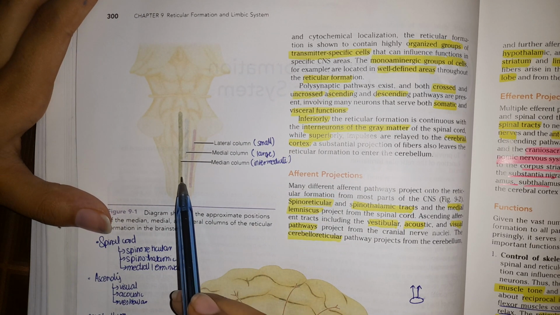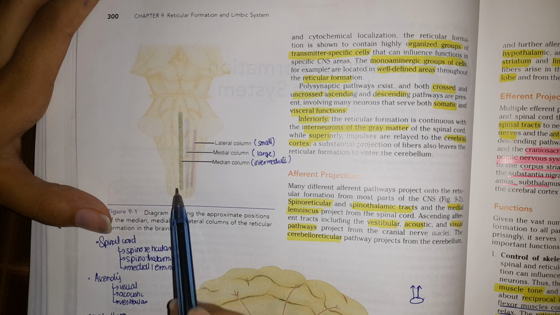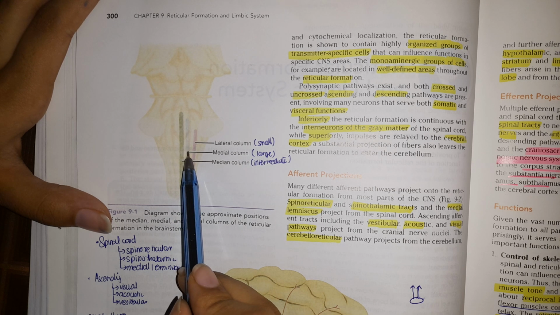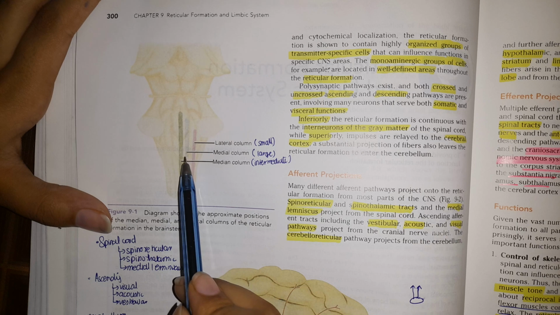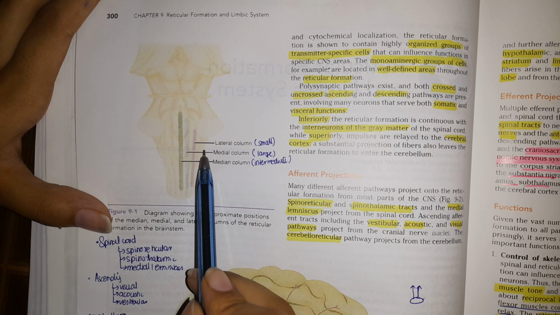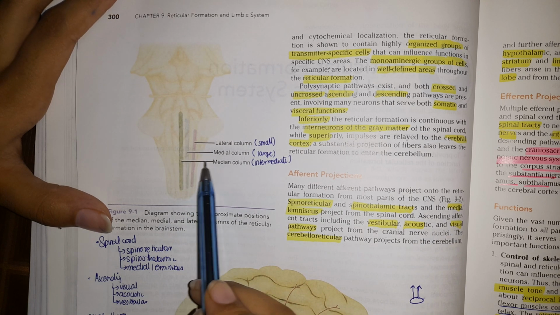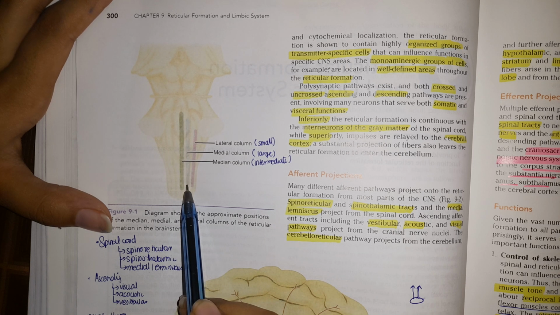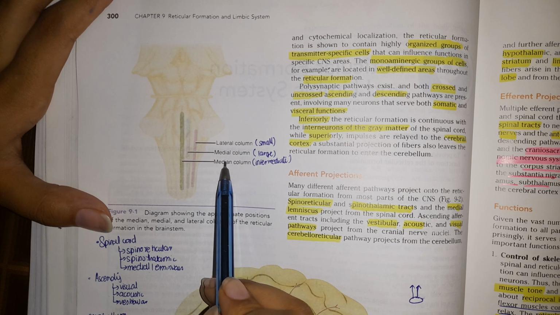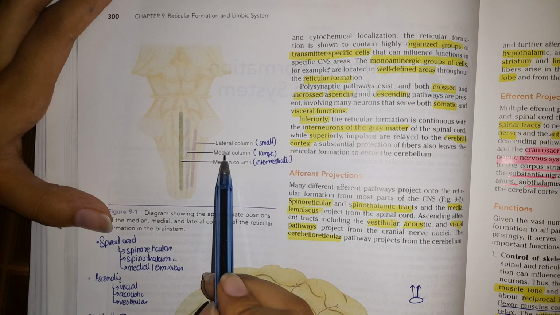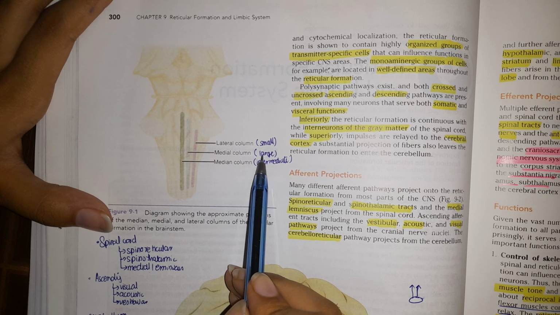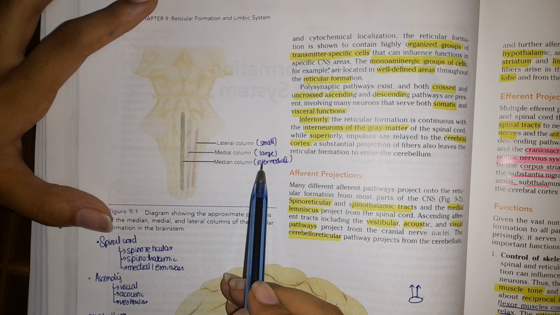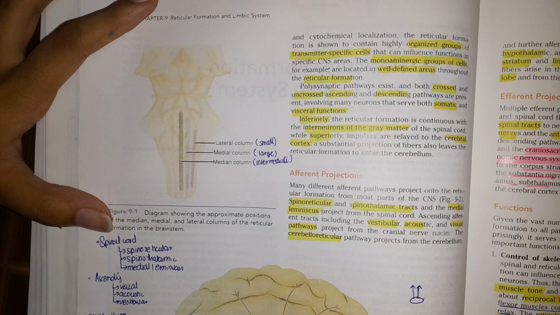Just in the median side, we have the median column. Just a little bit lateral to it, we have the medial column. Medial means it is between the two. And then we have the lateral column. So median, that is placed medially. Then this medial column and this lateral column. Median column has intermediate neurons, whereas medial column has large neurons, and the lateral most column has small neurons. So intermediate, large, and small.